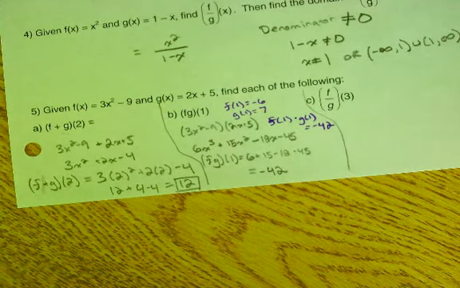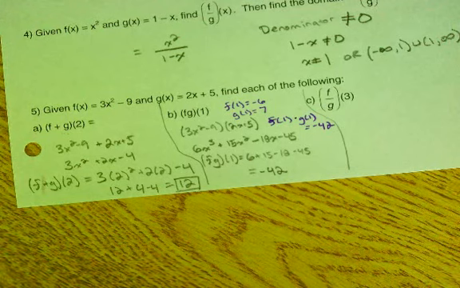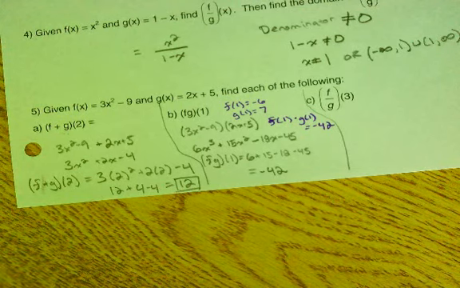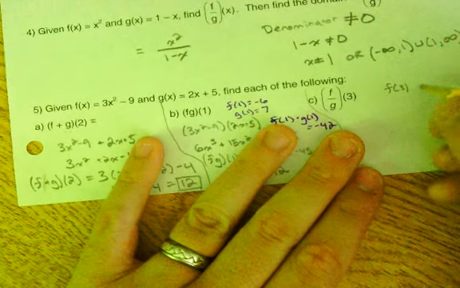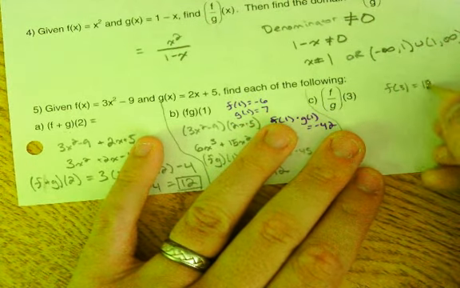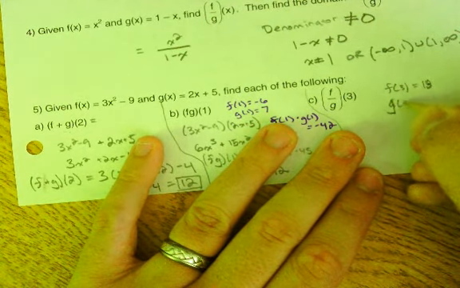Alright, ready to go over this one? What'd you get? I got 18 over 11. Did you agree with 18 over 11? Okay. F of 3 is 18 if you plug that in. G of 3 is 11. Just divide them: 18 over 11.